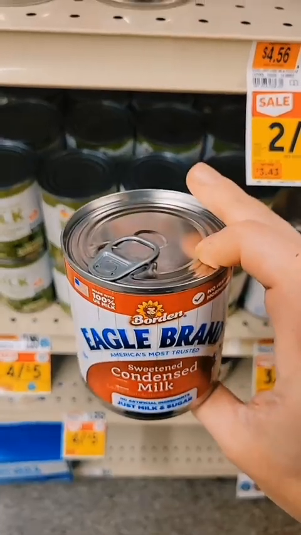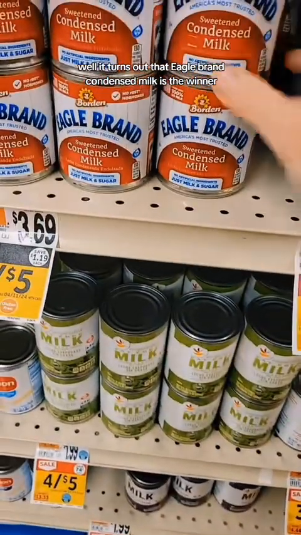radius. Well, it turns out that Eagle brand condensed milk is the winner.